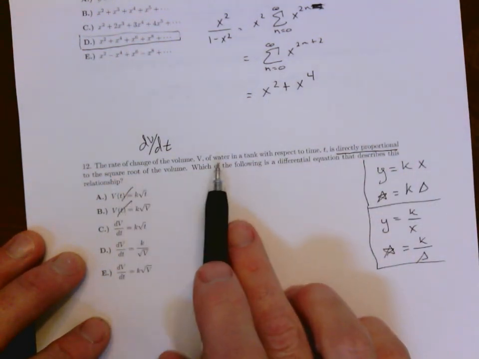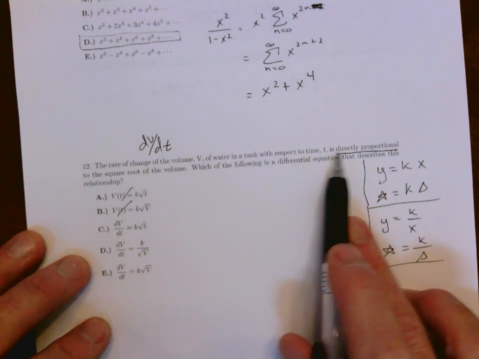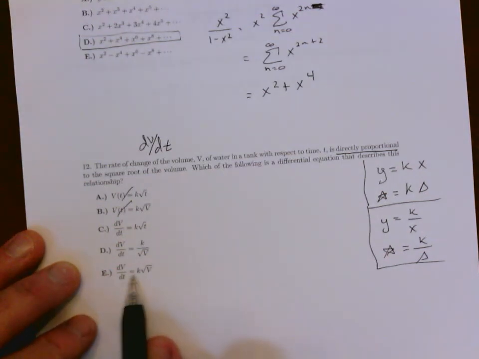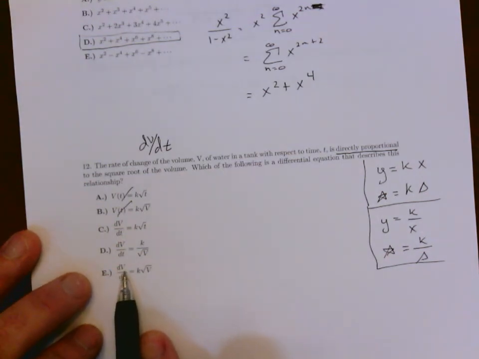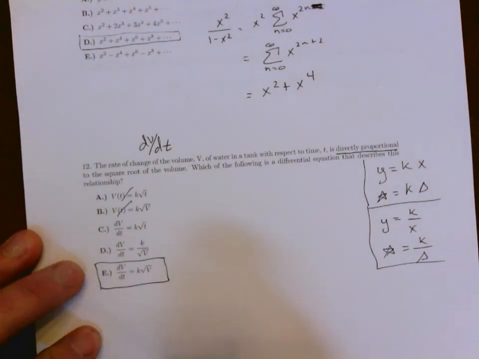So the rate of change of volume, dV/dt, is directly proportional to the square root of volume. It's right here. The rate of change of the volume with respect to time is directly proportional to the square root of volume. So the answer is E here. Okay, next page.